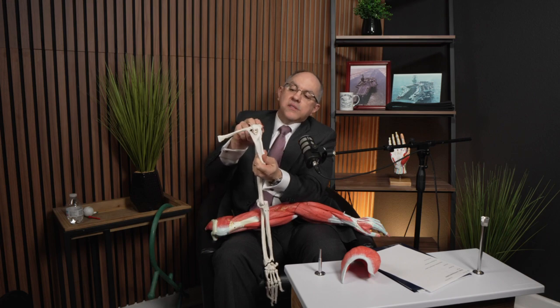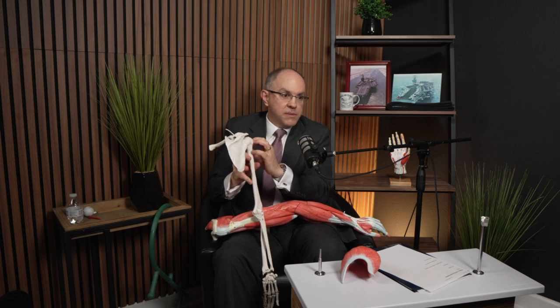And that causes spurring, that causes that acromion bone to become a little more hooked, and that leads to more wear and tear on the rotator cuff tendons that connect the muscles to the bone.